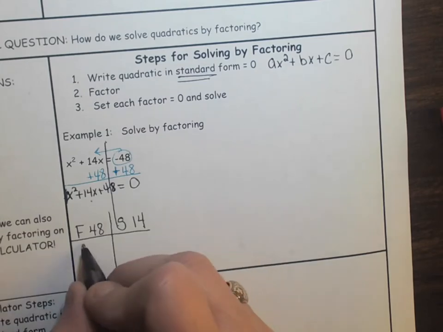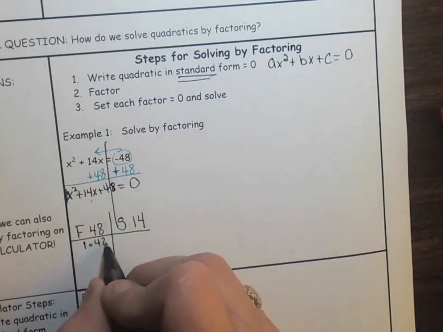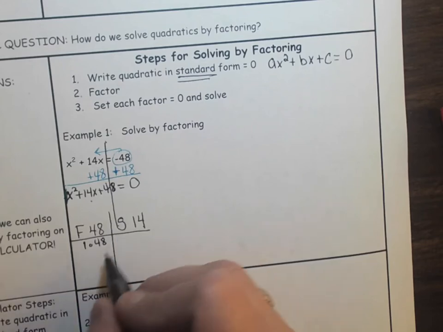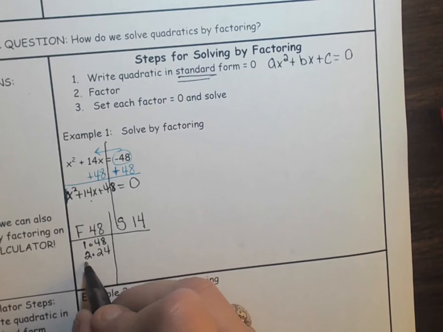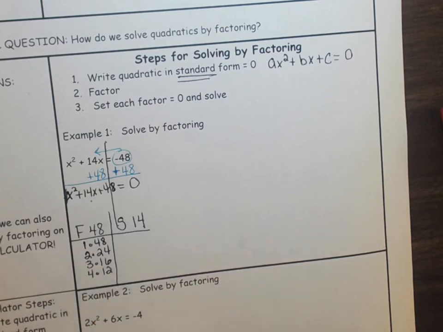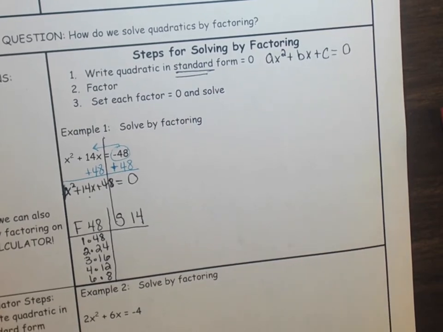We can start: 1 times 48, 2 times 24, 3 times 16, 4 times 12, and 6 times 8. Those are the factors of positive 48.